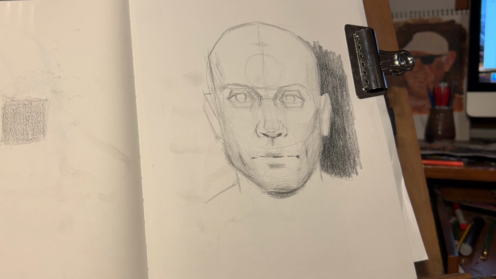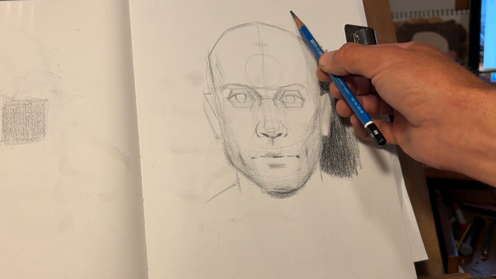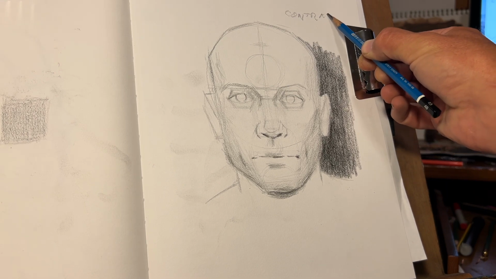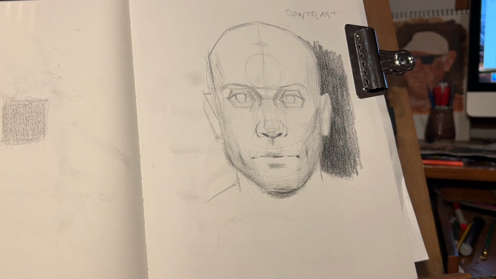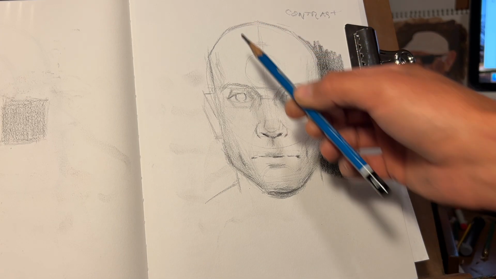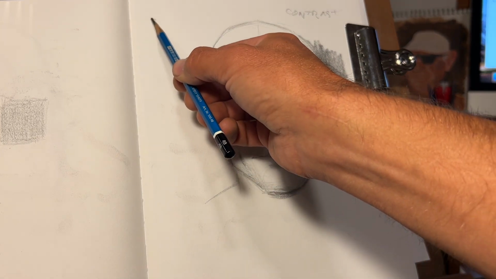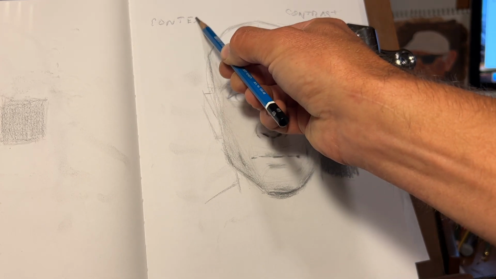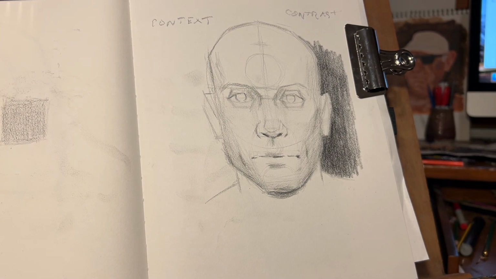And that will bring out his chin, or bring forward his chin towards the viewer. So we're talking about contrast between these values, and we're talking about the context of where they are and in relation to each other.